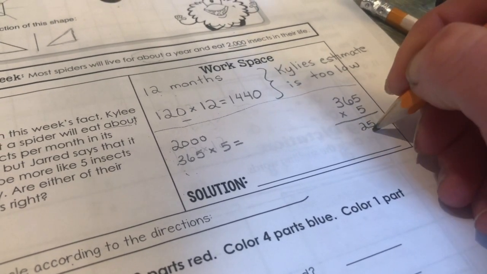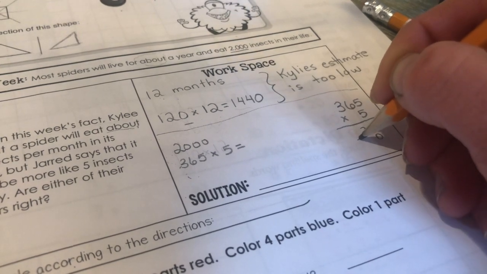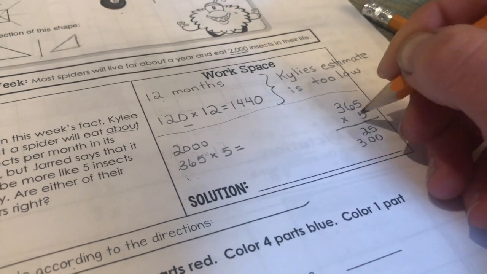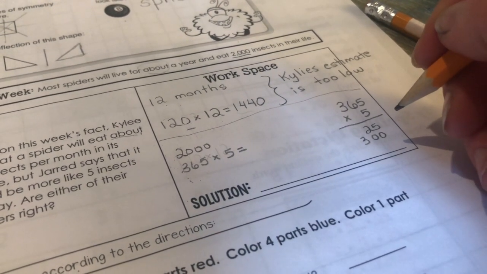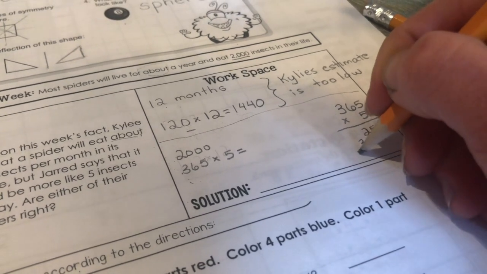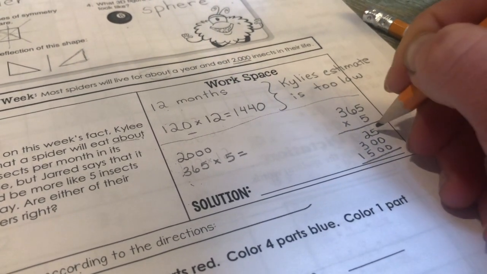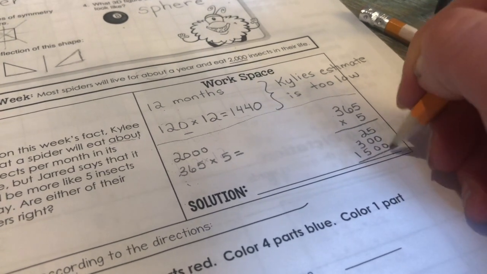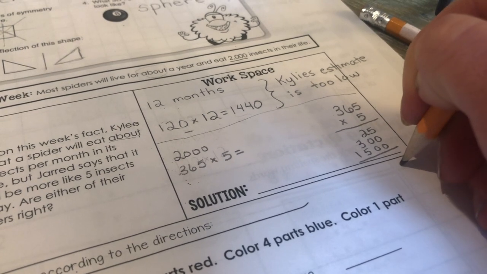5 times 60, well, 5 times 6 is 30. So I add a 0 because it's 60. Okay, and then 5 times 300. Well, 5 times 3 is 15, and because it's 100, I just add 2 zeros. So 1,500. Now, I'm going to add these together. So I'm going a little bit out of the box here, but that's okay. So I'm going to put my total down here.